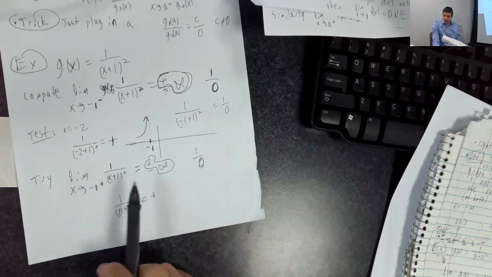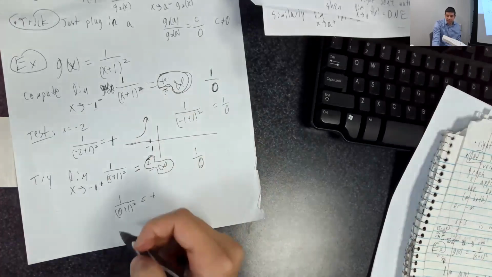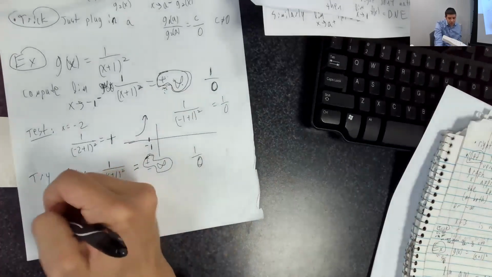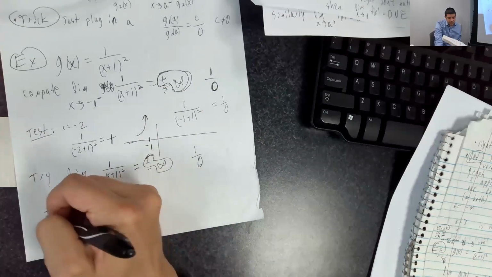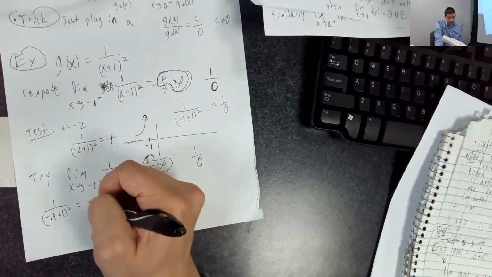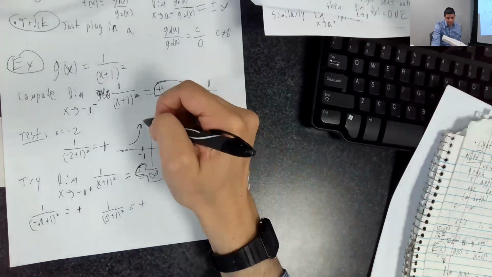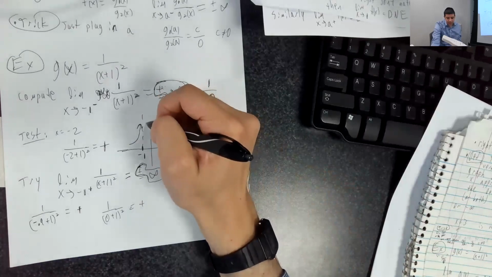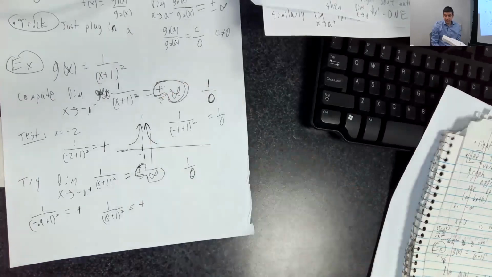If you really want to make sure something doesn't mess up, you can plug in a decimal to the right, like 1 over -0.9 plus 1 squared. Doesn't matter what the answer is, as long as we know that it's positive. So we pick positive. So when we graph it, that means that it's also going to positive infinity from the right side.